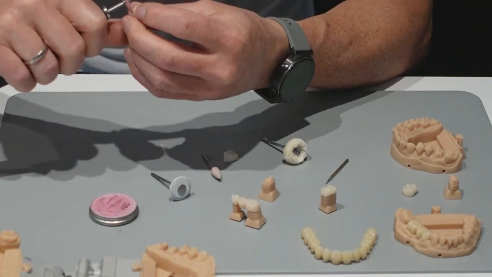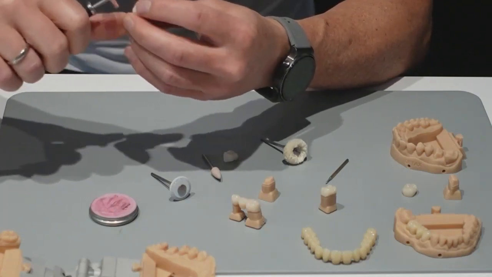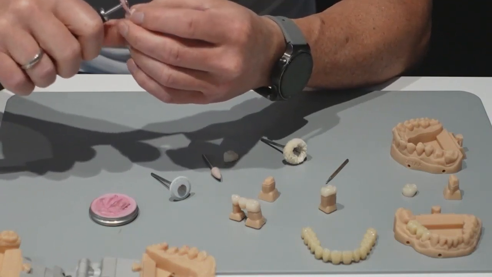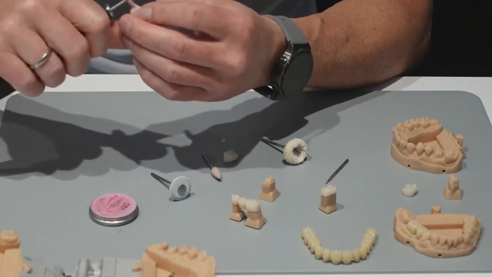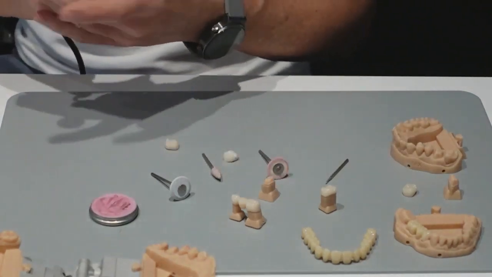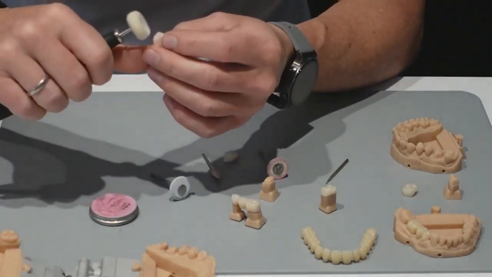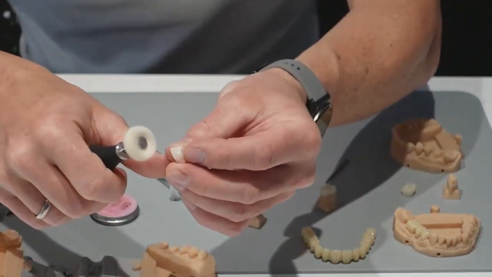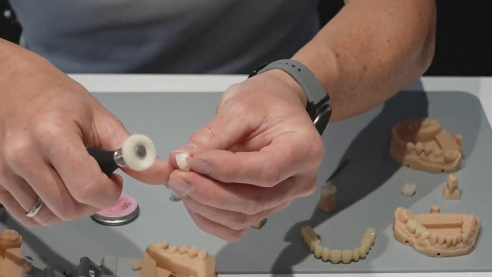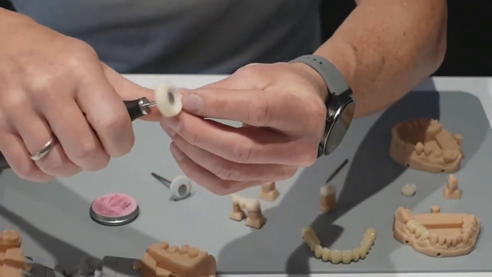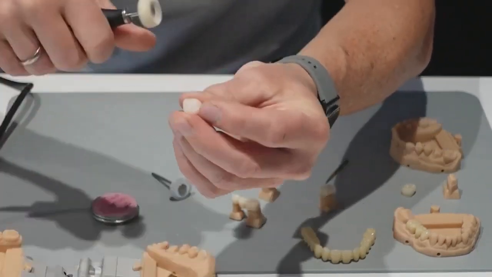Okay. So you do not need so much time to make a shiny surface. For the last step, you use a cotton lens, and now you can see the shine comes directly. I hope you can see that.